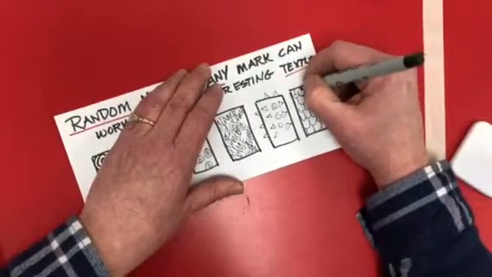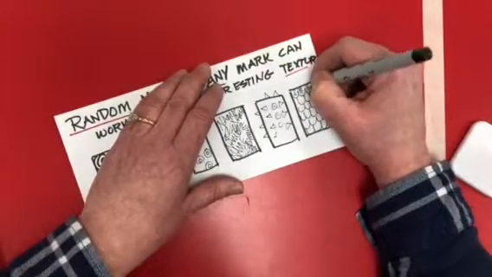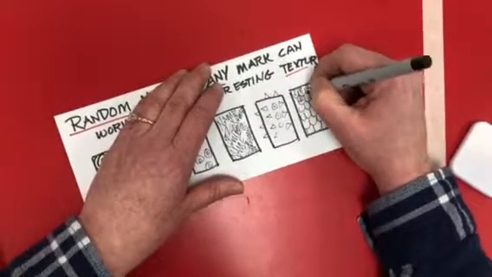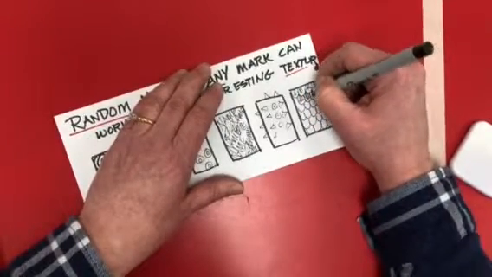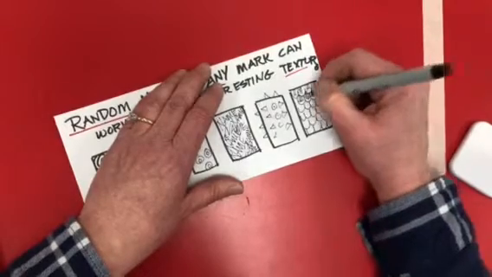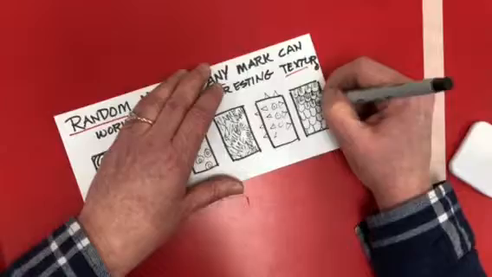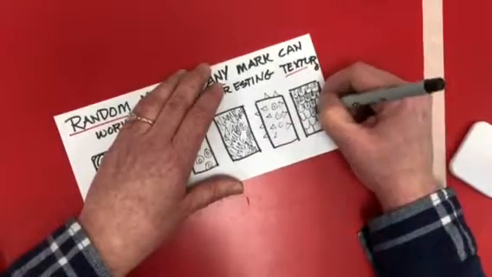If you're going to use the texture for value, maybe you want to practice making some of those marks closer and closer together. How can you control the value? You get the idea.